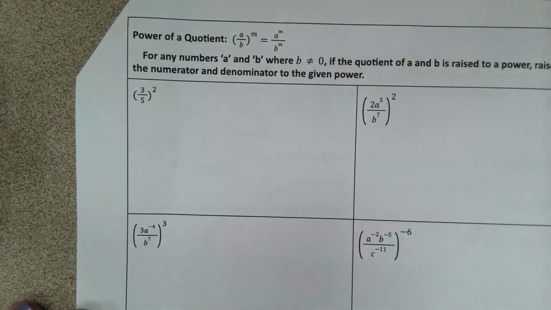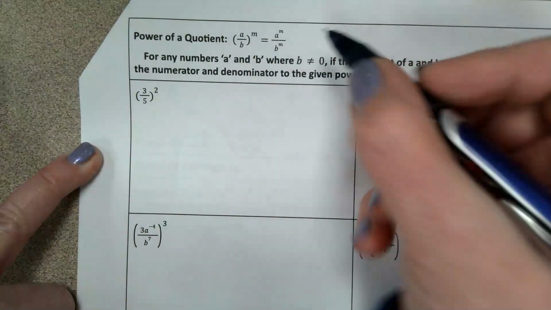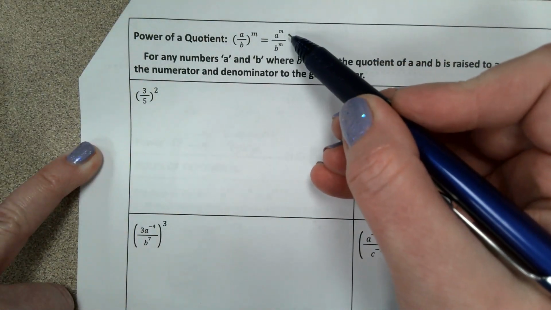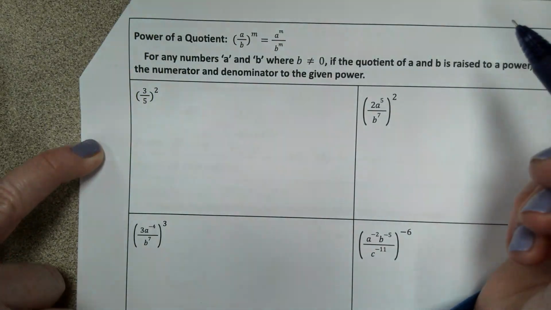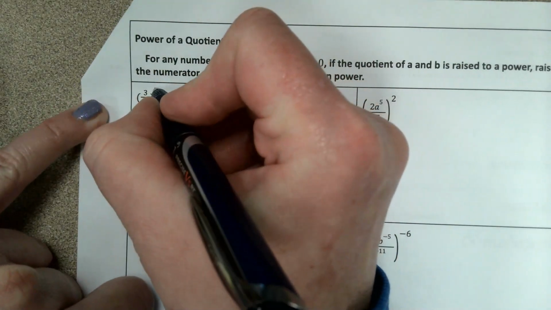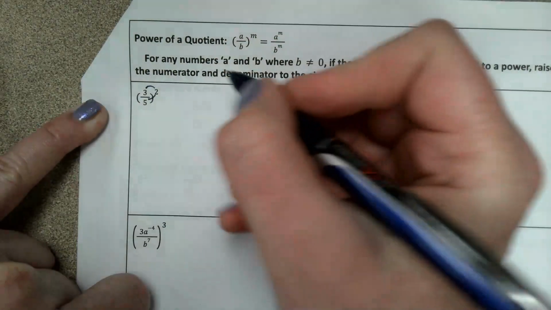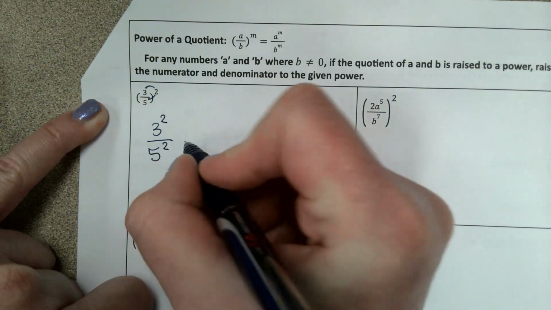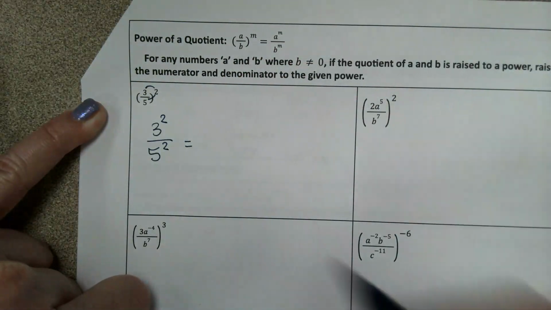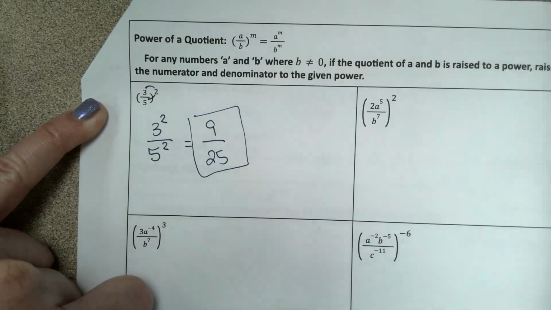Here you have the power of a quotient. So now you have a fraction raised to an exponent, and this just says basically that you have to distribute it to everything in both the numerator and the denominator. So I'm going to raise the 3 to the second power and the 5 to the second power. 3 to the second power, 5 to the second power. 3 squared is 9, 5 squared is 25.